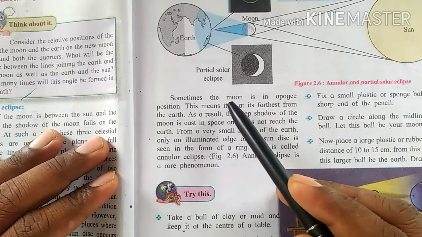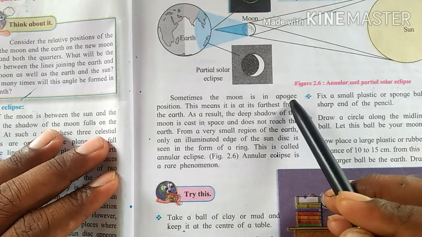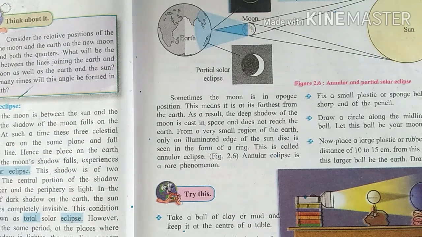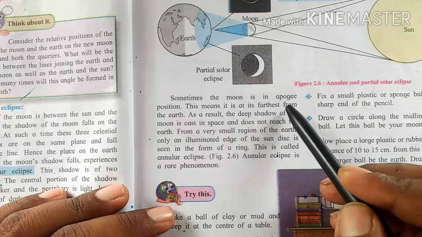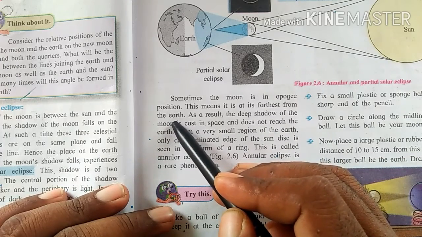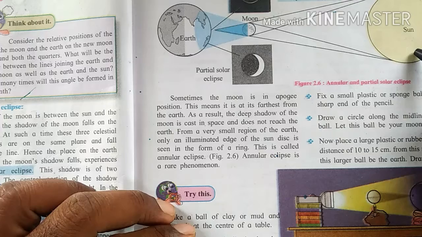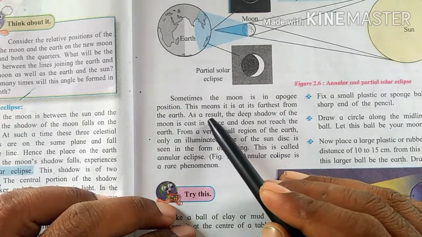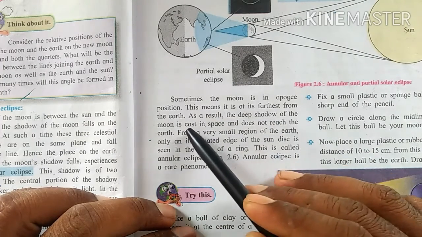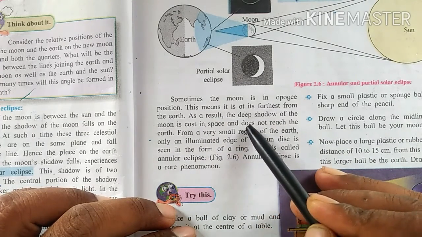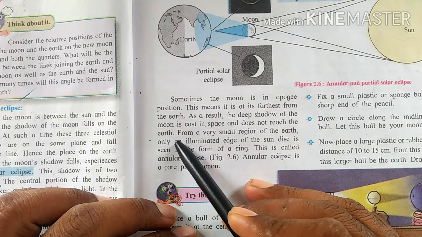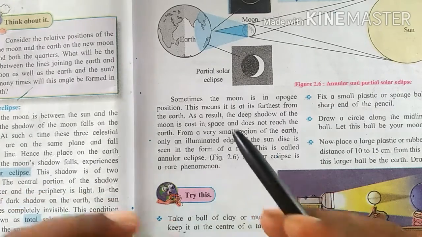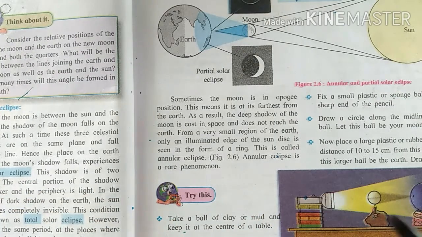Sometimes the moon is in the apogee position. In the last period we studied what is apogee position. This means it is at its farthest from the earth. Apogee means it is very far from the earth, so that is why this position is called apogee. As a result, the dark shadow of the moon is cast in space and does not reach the earth. So that is why we can't see more of the sun's light blocked on the earth.